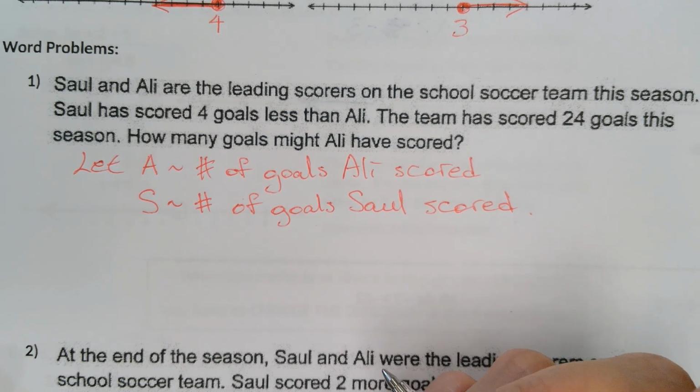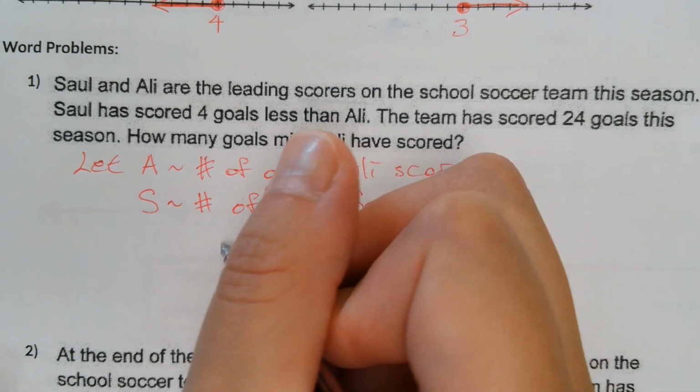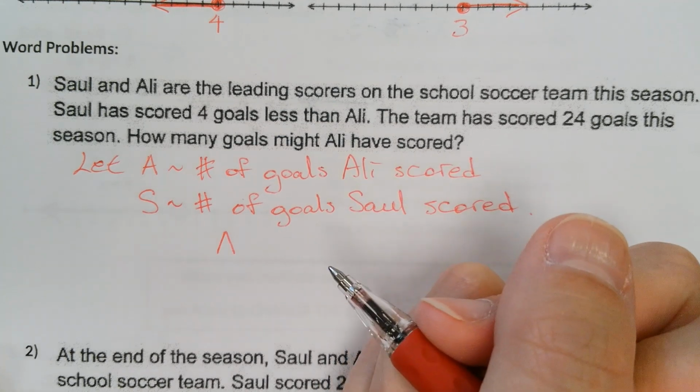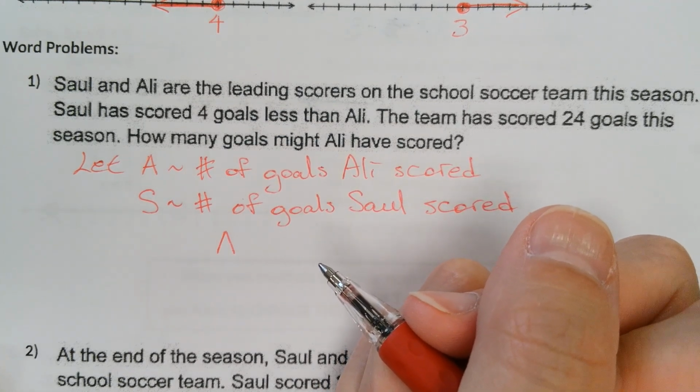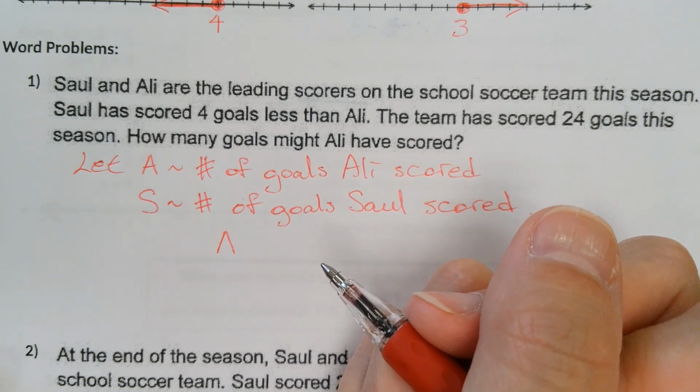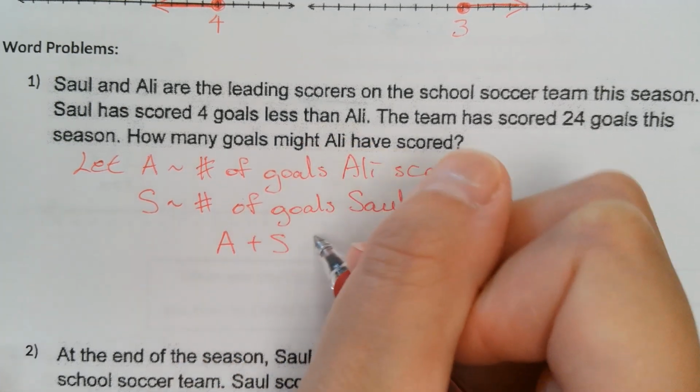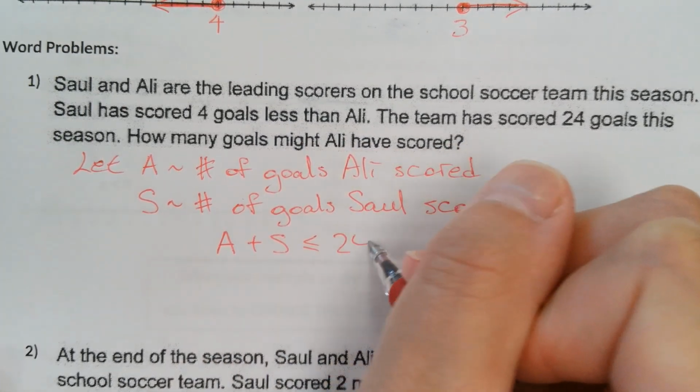Pass? Okay. Bella? A plus S is less than or equal to 24. A plus S, okay, is less than or equal to 24.